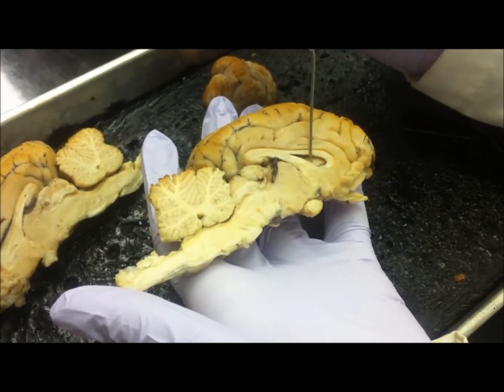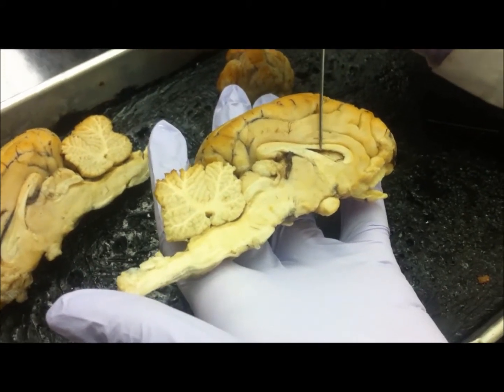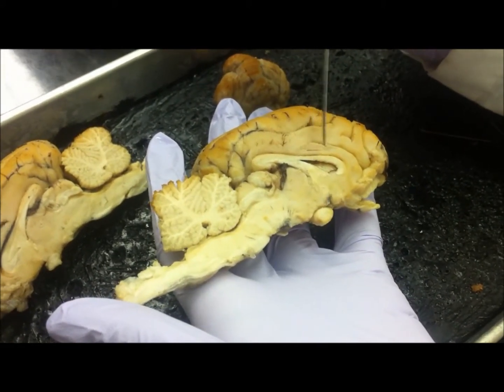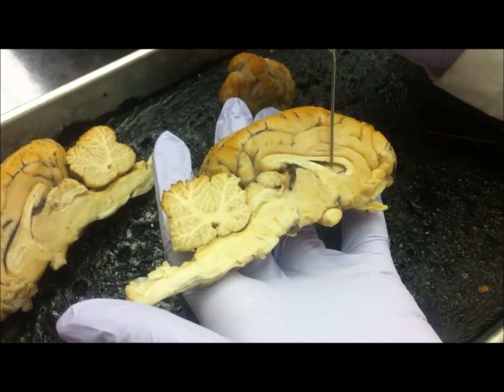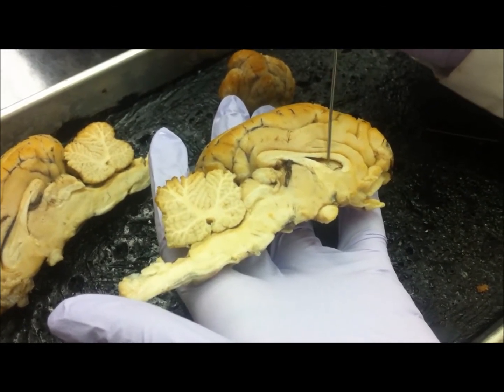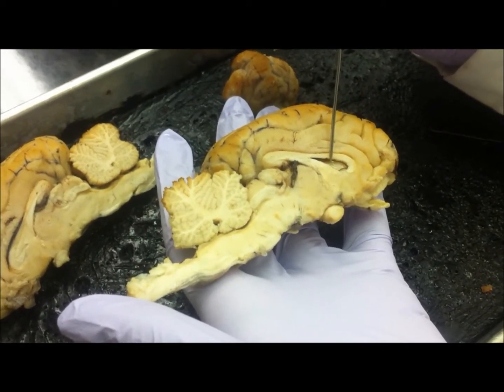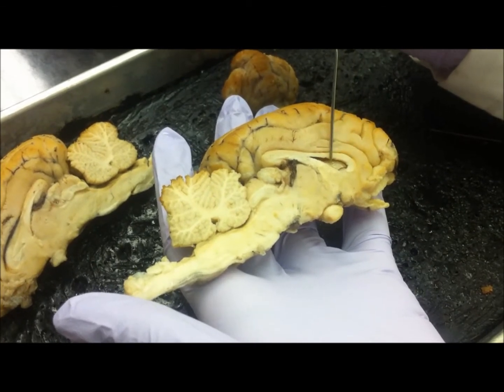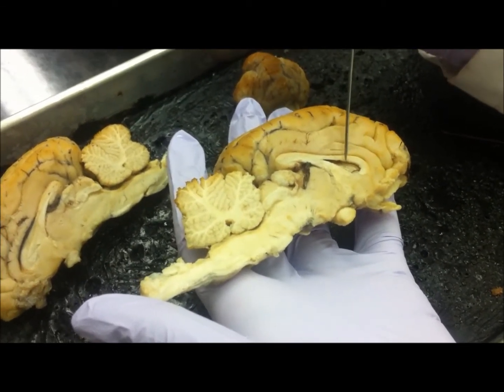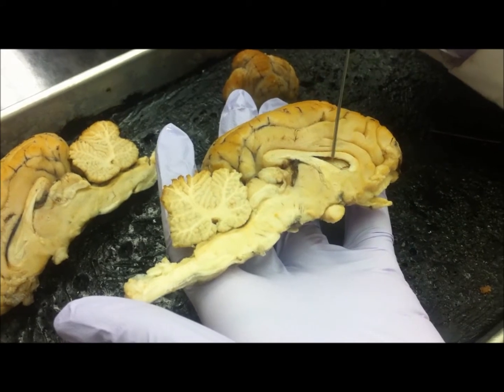Inside of the corpus callosum, we can see the lateral ventricle space. Usually there is a thin membrane that covers the top, and this is known as the septum pellucidum. If we were to remove the septum pellucidum, we would uncover the head of caudate structure right behind here.